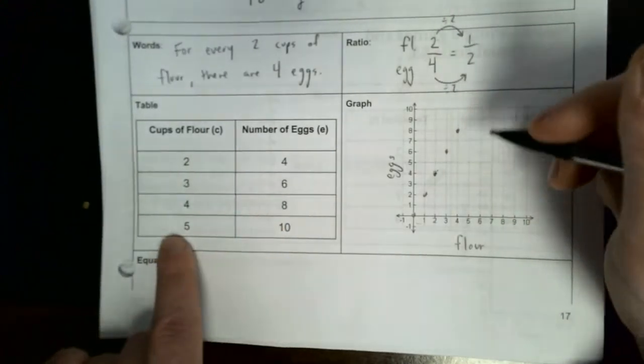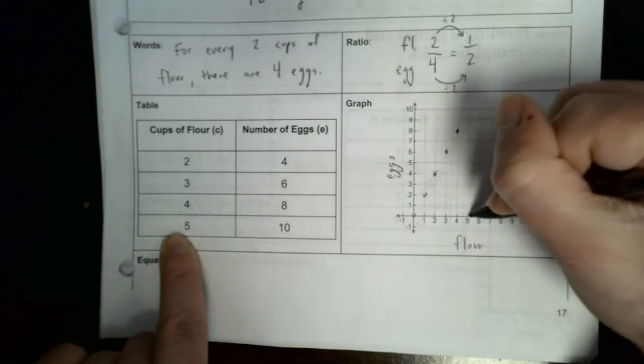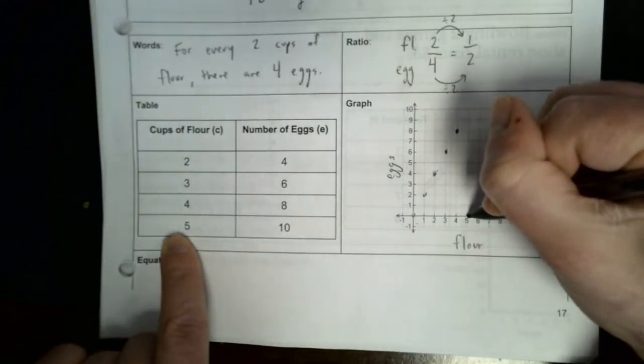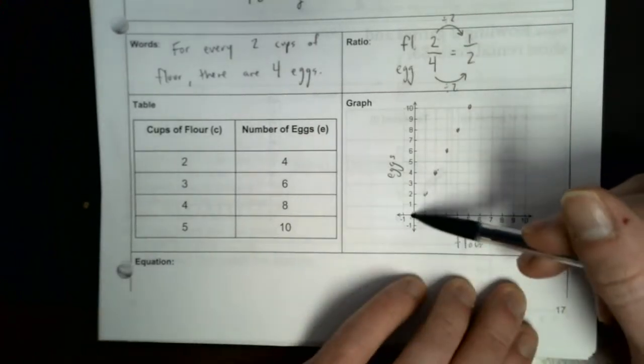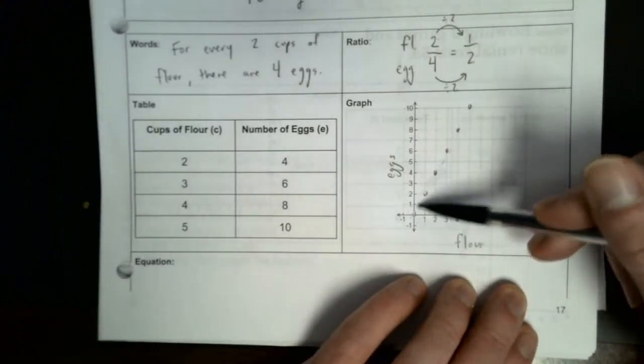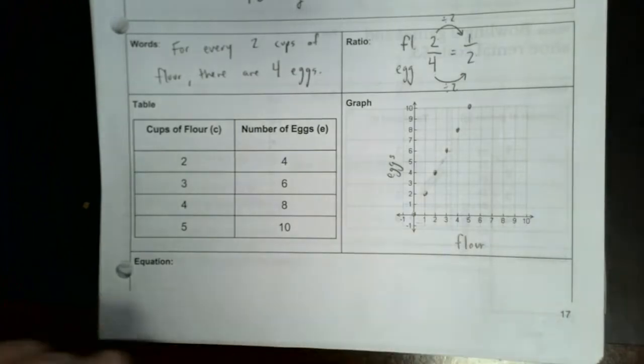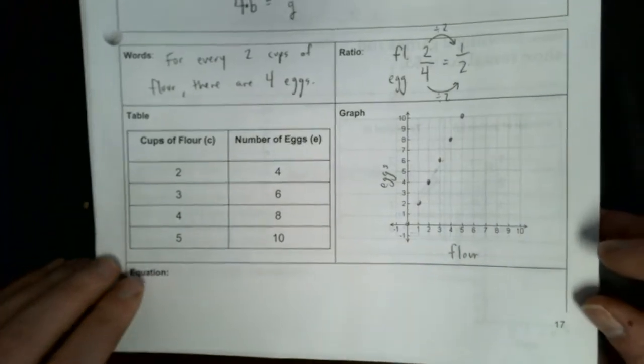5 cups of flour, and flour again is on the bottom axis. It's called the x-axis here. 10. So look here. It kind of looks like a line almost, like a diagonal line there.